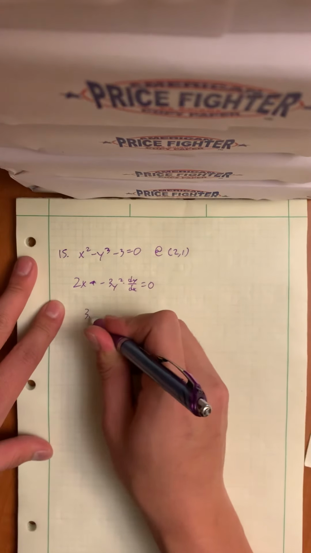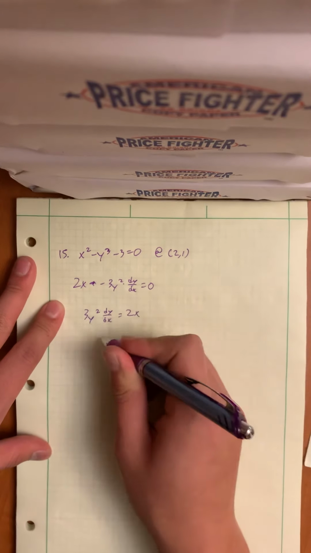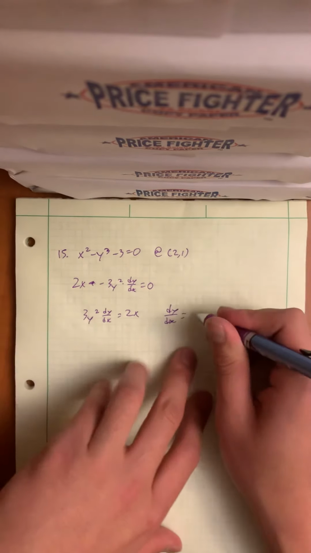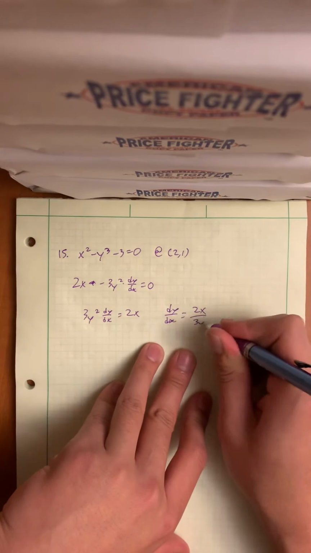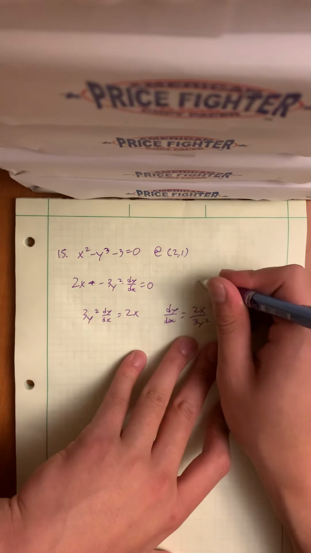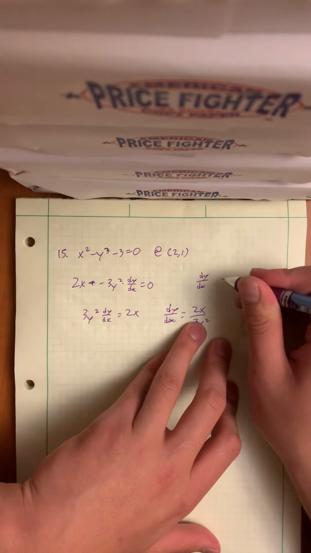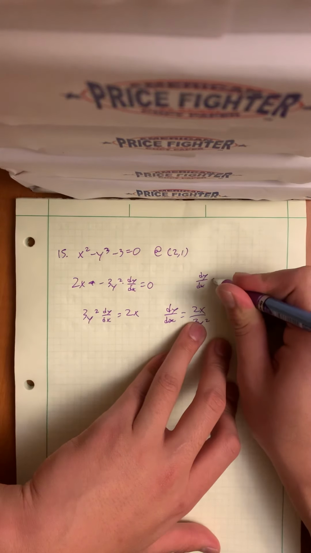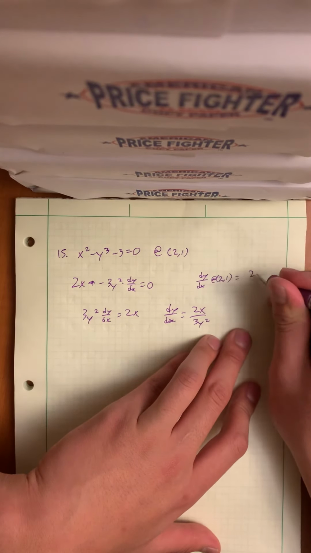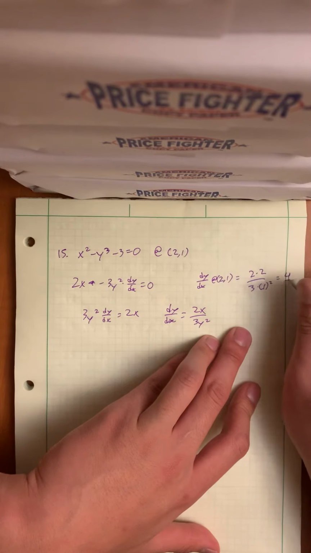So we have 3y squared dy/dx equals 2x, and dy/dx equals 2x over 3y squared. So now we know that dy/dx at (2, 1) is equal to 2 times 2 over 3 times 1 squared, which equals 4/3.